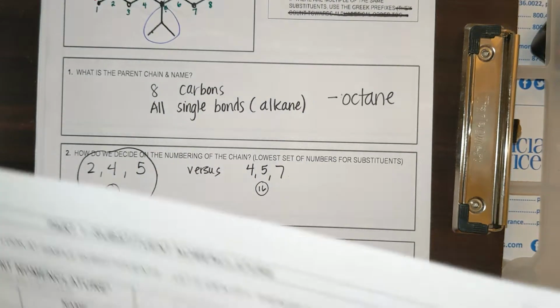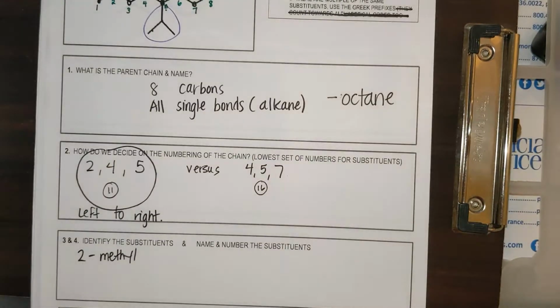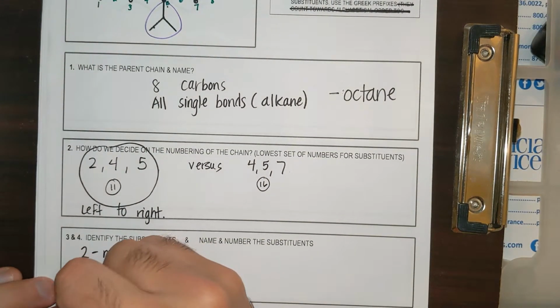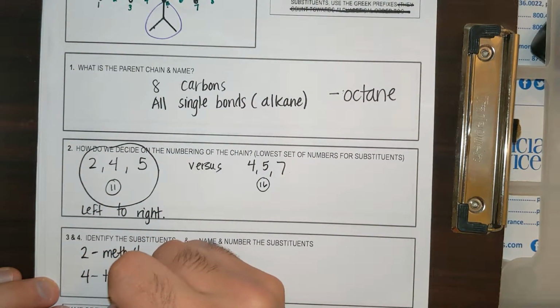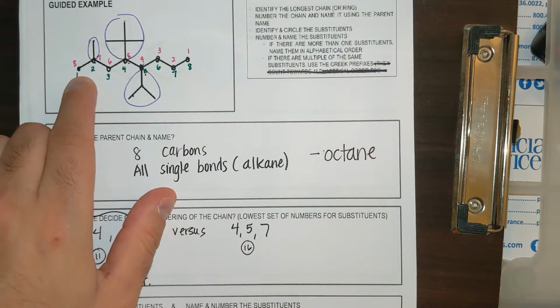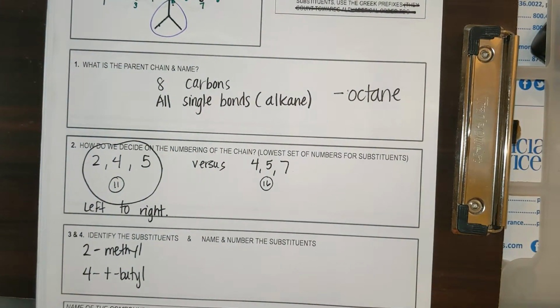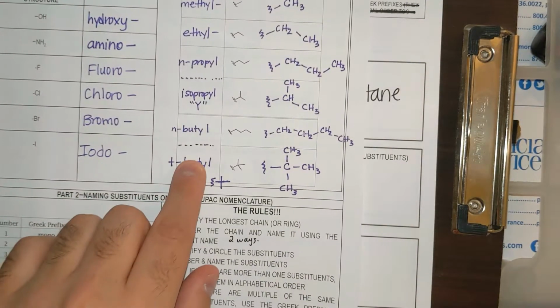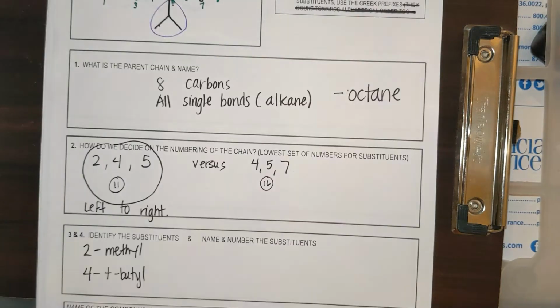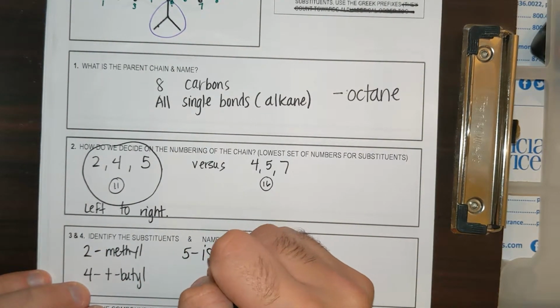Remember, on page 15, if it's T-shaped, we got t-butyl. So 4-t-butyl. And then on my 5th carbon, I have the Y shape. And remember, the Y shape is going to be isopropyl. So 5-isopropyl.